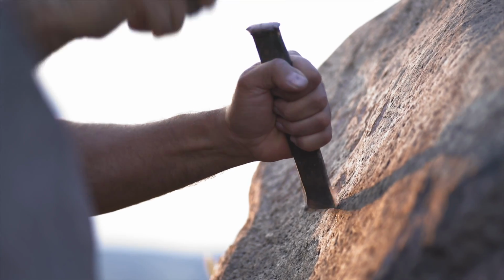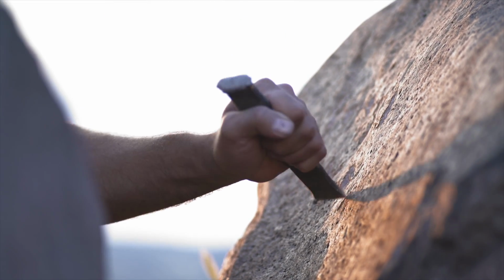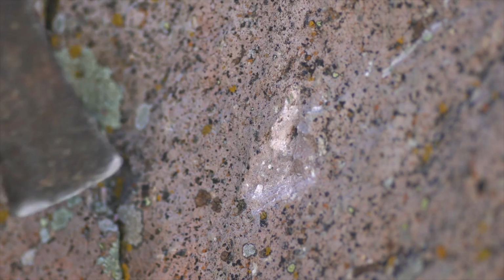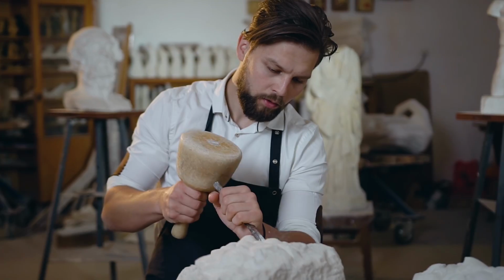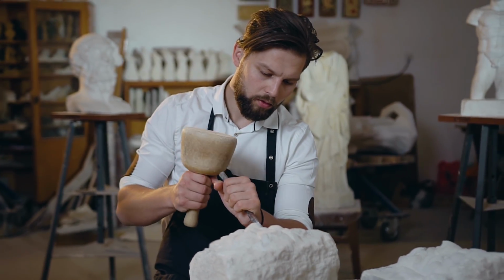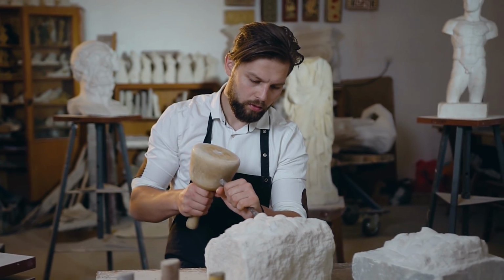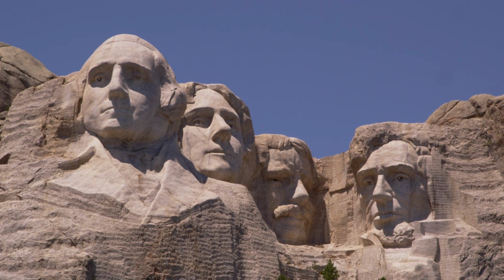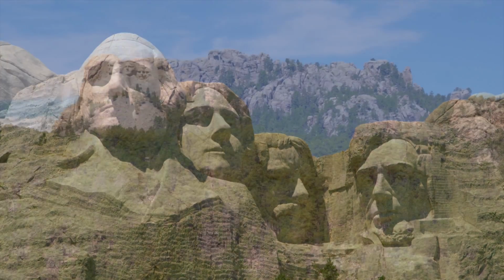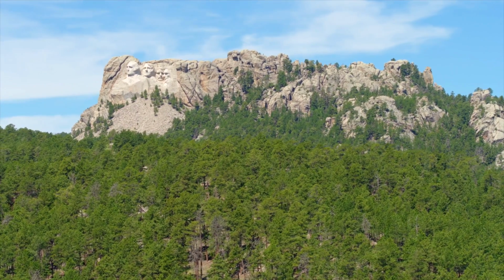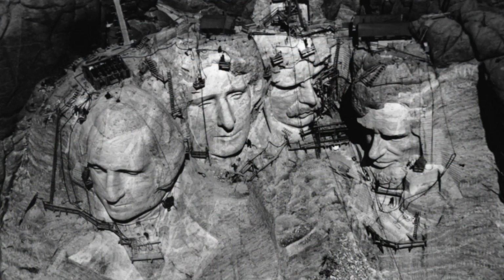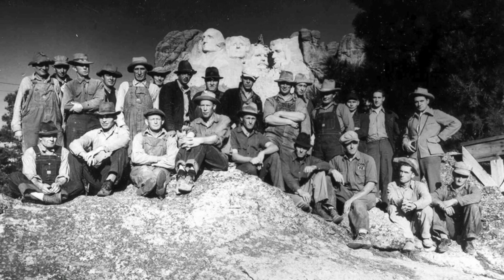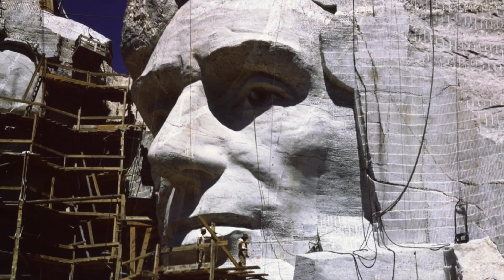Now, picture that you have a rock and a chisel. Would it be as easy to create a shape? Nope. Even with the right tools, it would be pretty hard, right? Can you imagine trying to carve 4 enormous heads of famous people onto the side of an entire mountain? Because that is exactly what 400 workers did to create the monument at Mount Rushmore.